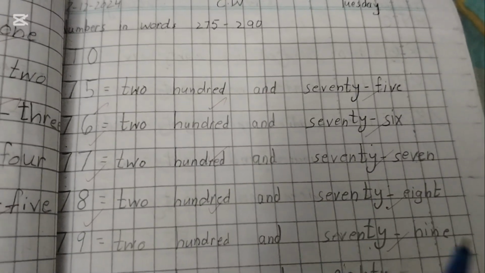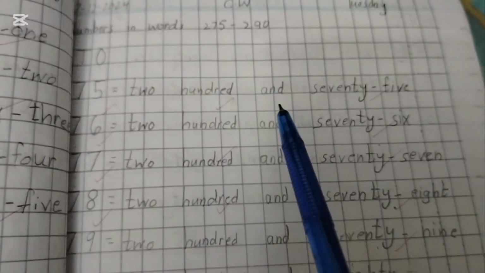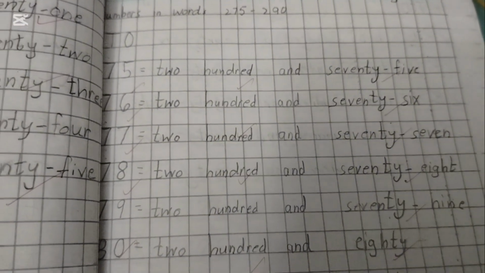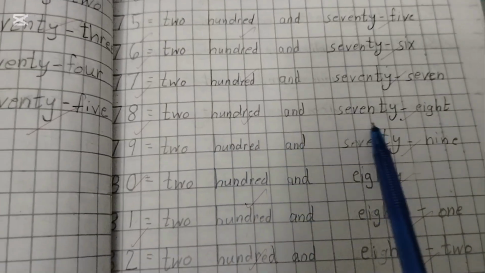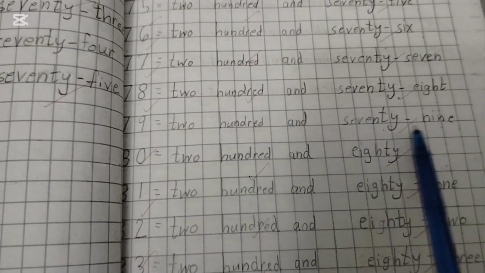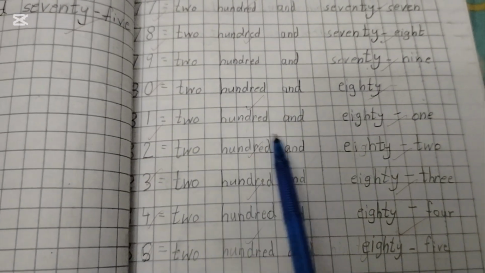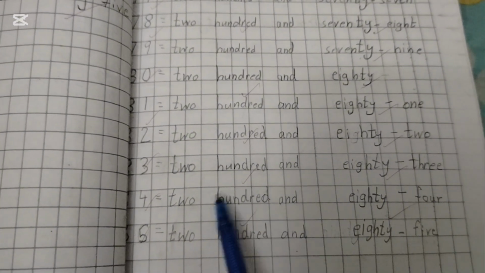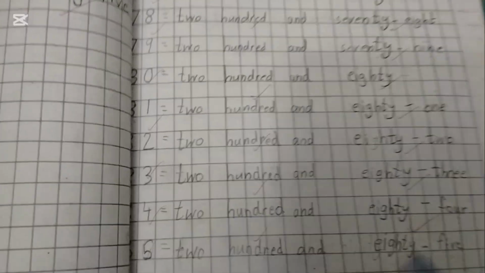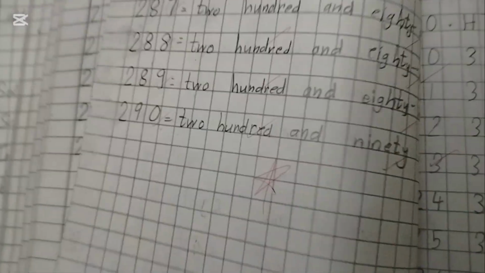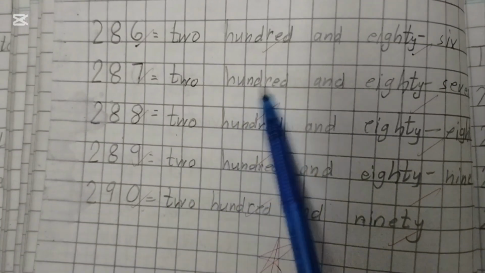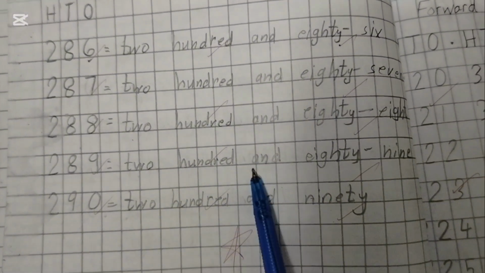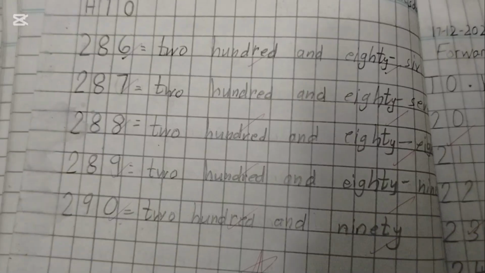So on the next page we see again number in words from 275 to 290. 275, 276, 277, 278, 279, 280, 281, 282, 283, 284, 285, 286, 287, 288, 289, 290.